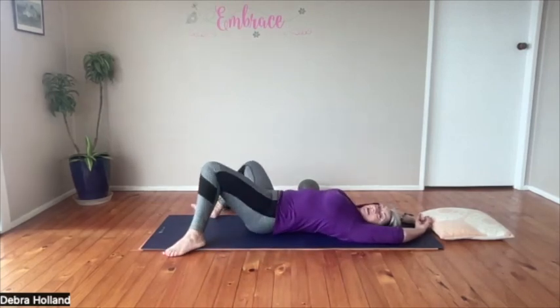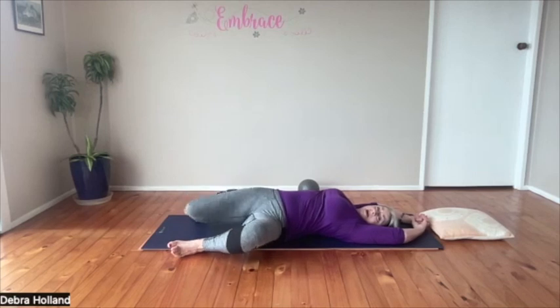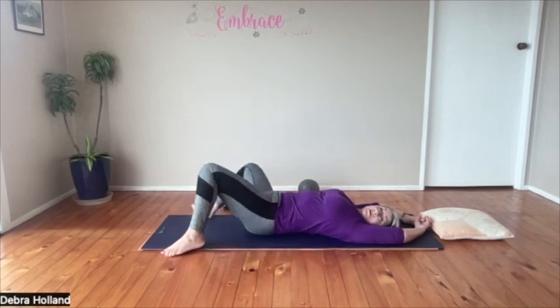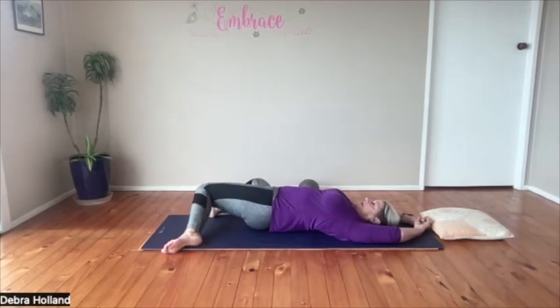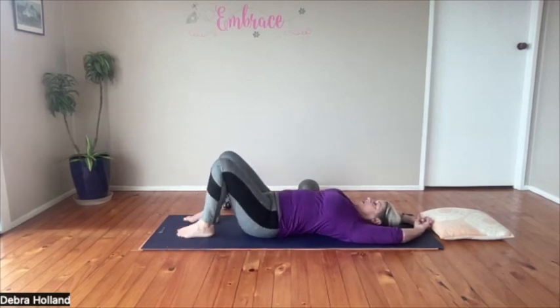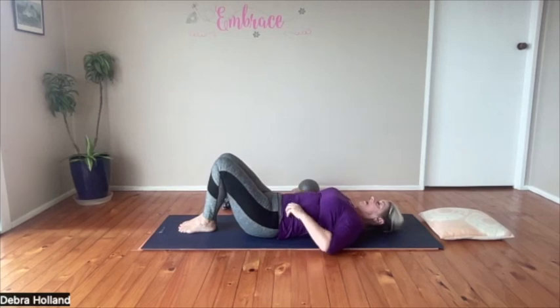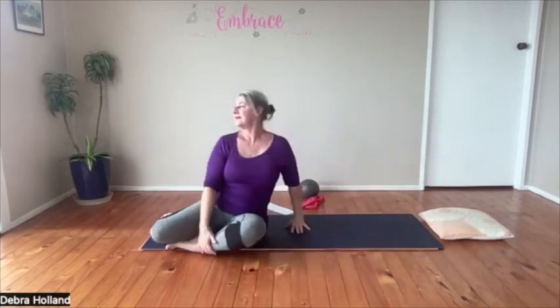So then you're going over to the left side and you're bouncing the right knee. We're not going to do it for very long. We're just going to do about 10 bounces just to relax things a little bit. And then slowly come up and roll the knees to the right. You're bouncing the left knee. About 10, and then slowly coming back up into center. So bring the hands back into center, and we'll keep our knees and ankles together. We'll roll sideways. We'll come up into sitting.